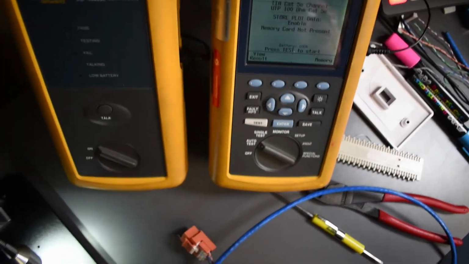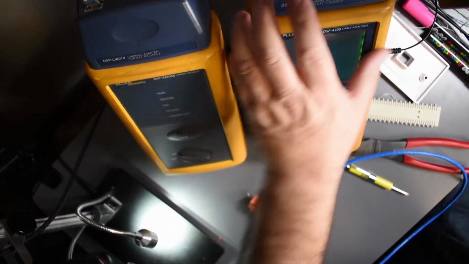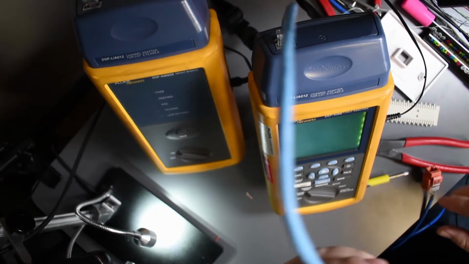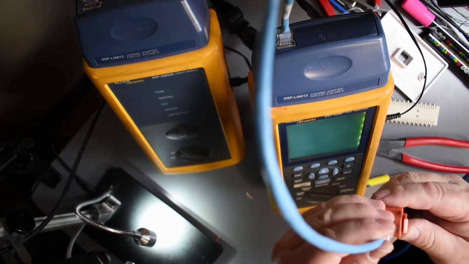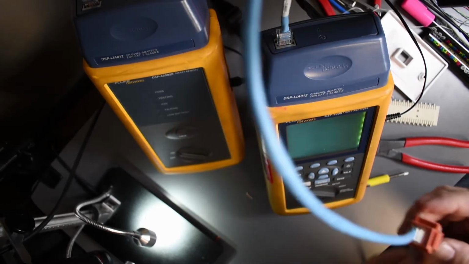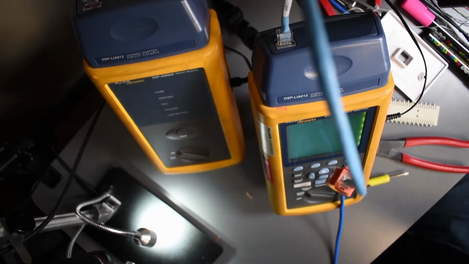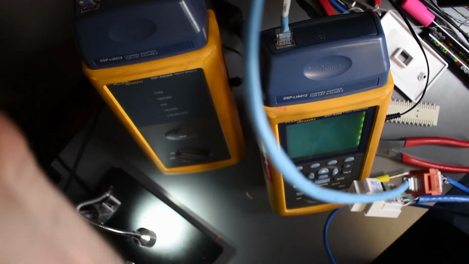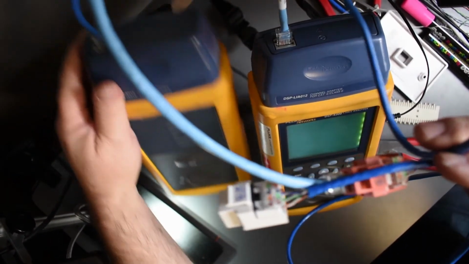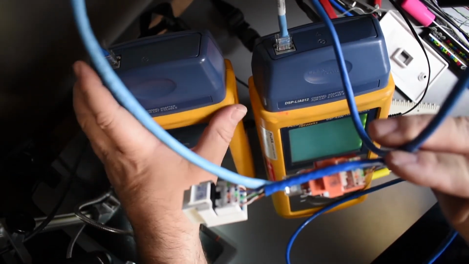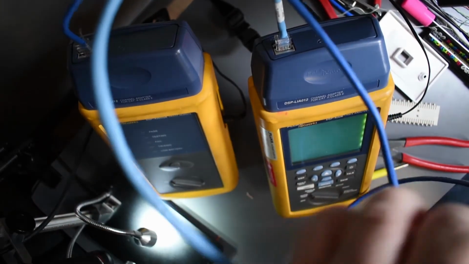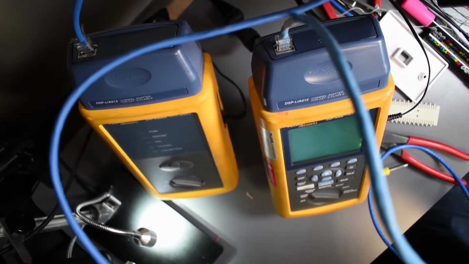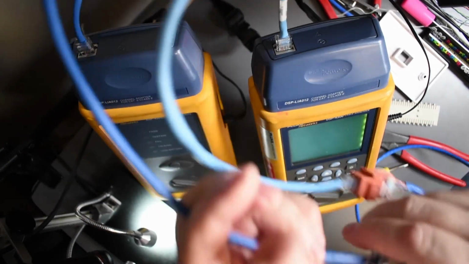All right, zoom out a little bit here. And I'm just going to basically plug the patch cord that I have into one of the jacks. Okay, yeah, so that's plugged in, and the other end of this cable that we have, we're going to plug it into the other patch cable that is plugged into the jig or the remote device.